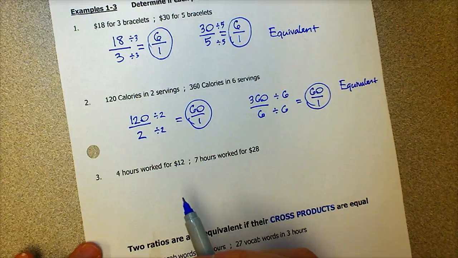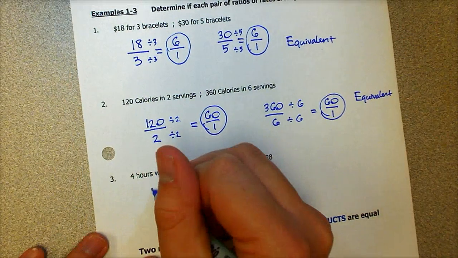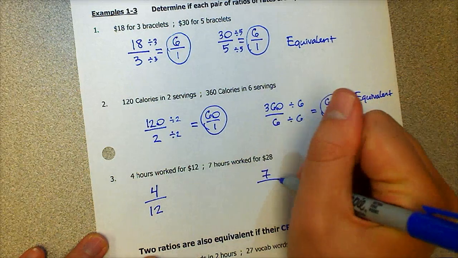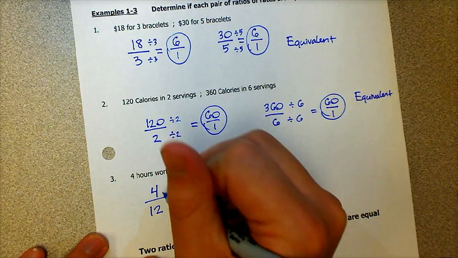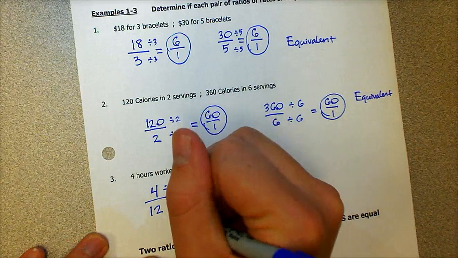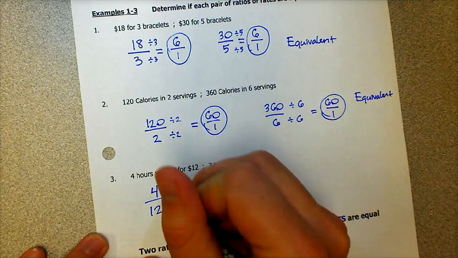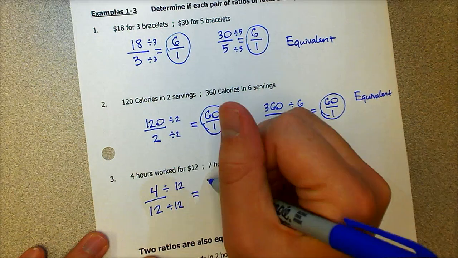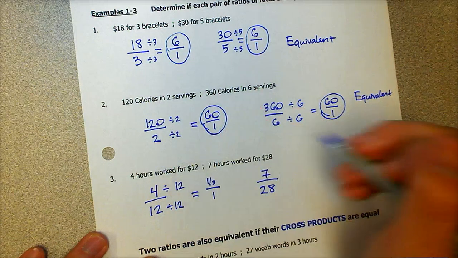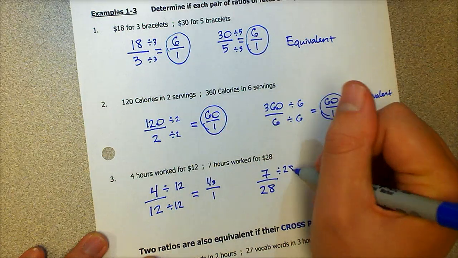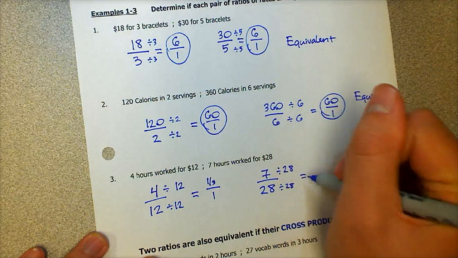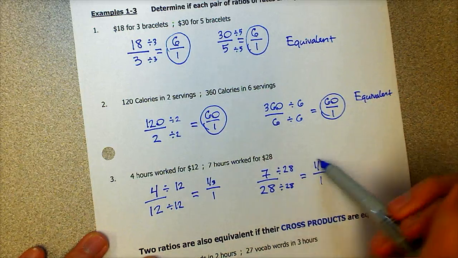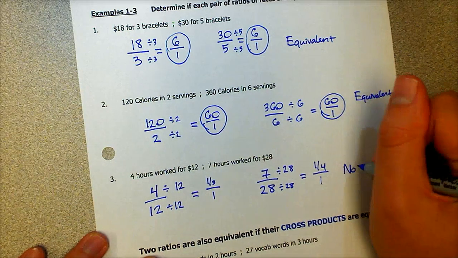For number 3, we have 4 hours worked for $12 and 7 hours worked for $28. I can reduce this ratio 4 to 12 by dividing the top and the bottom by 12, and I get 1/3 to 1 here. On this ratio, I can divide the top and bottom by 28, and I get 1/4 to 1. Because my 1/3 and 1/4 are different from each other, I would say that these ratios are not equivalent.